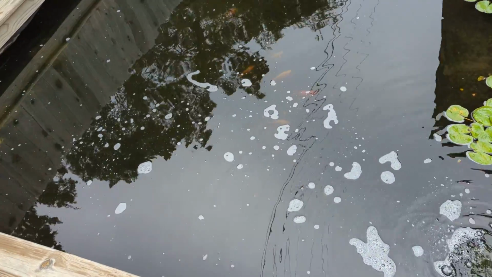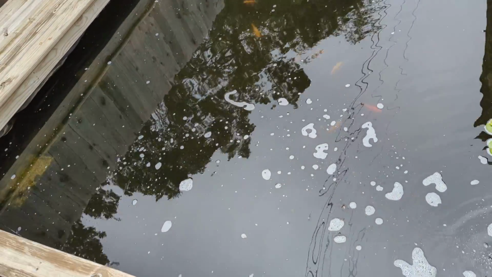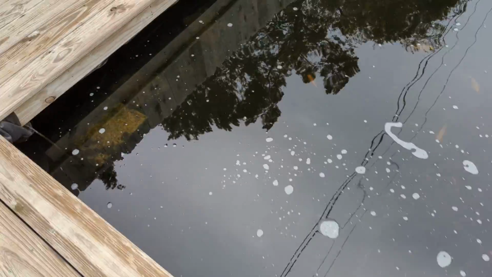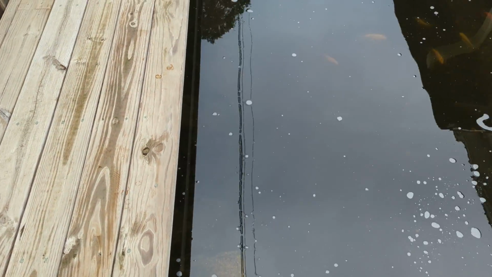So usually, I would say damn near once a day, I drain some of the water at the end of the pond and I add some over here, just so that it doesn't get nasty. That's pretty much once a day I do something like that.